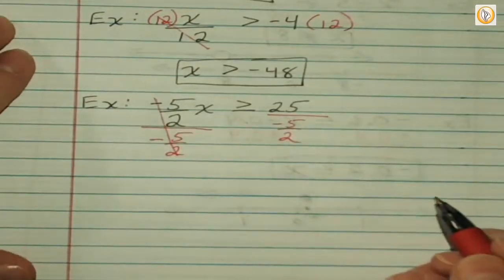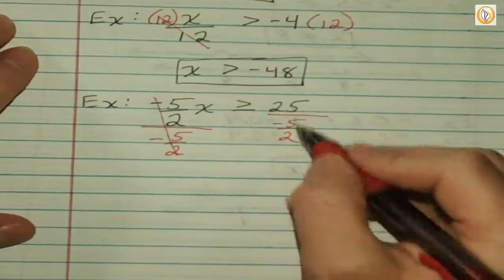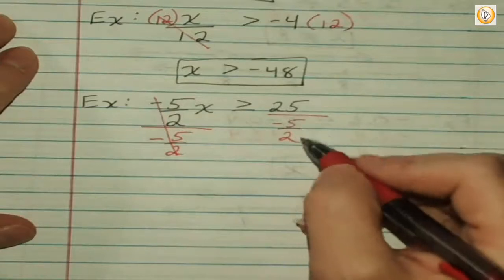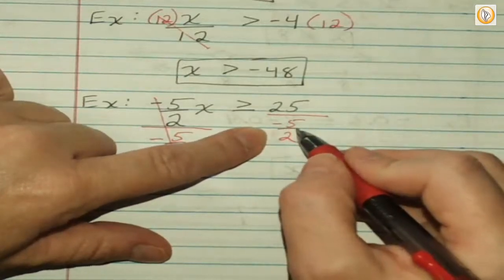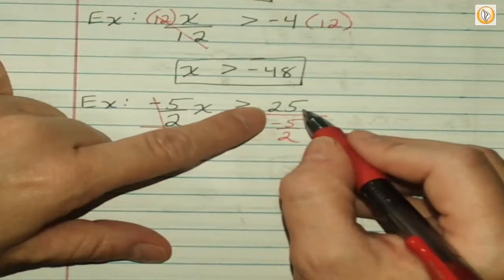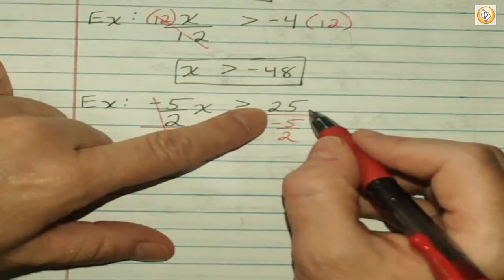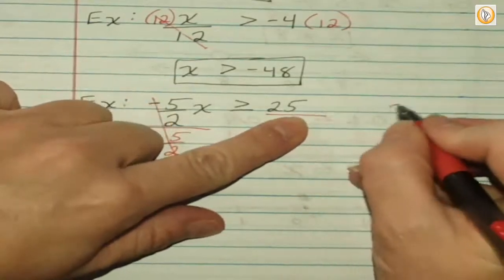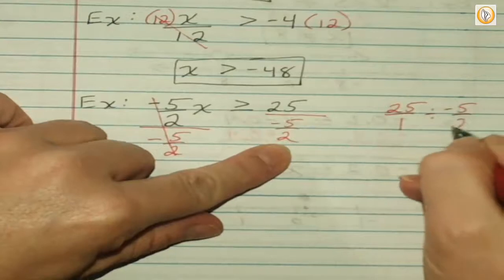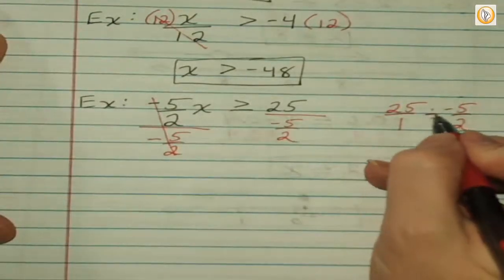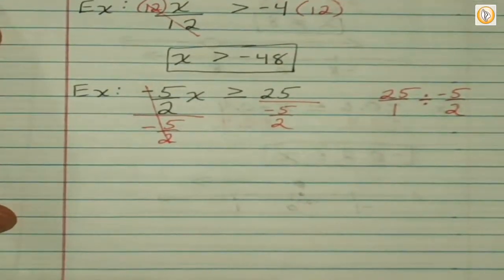All right, guys, here is where kids and adults mess up. It's how you write these two that can mess you up. Now let everyone look up here. If you write -5 over 2 divided by 25, you will get a wrong answer. It needs to be 25 divided by -5 over 2. All right, y'all can write. That's why I want to do it this way, because it's a very common mistake.